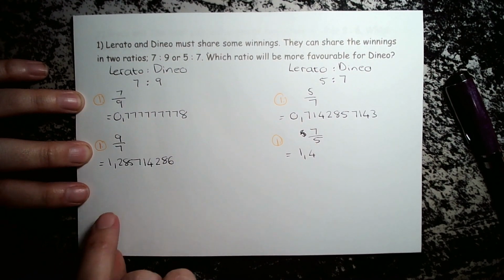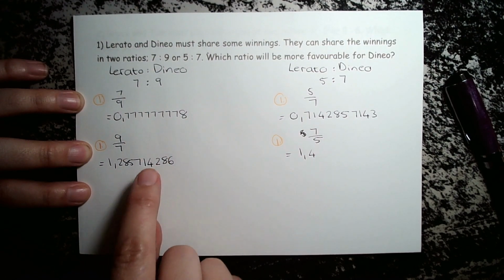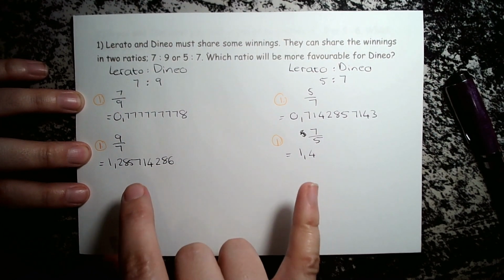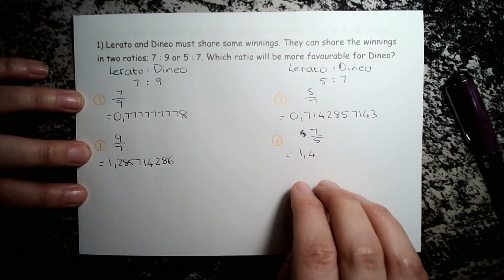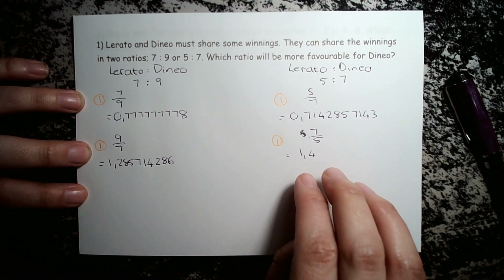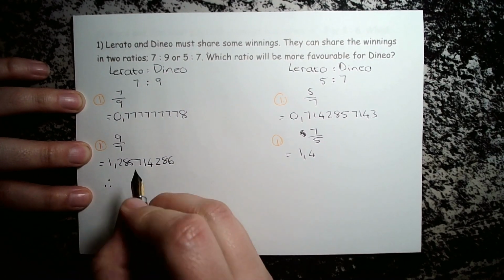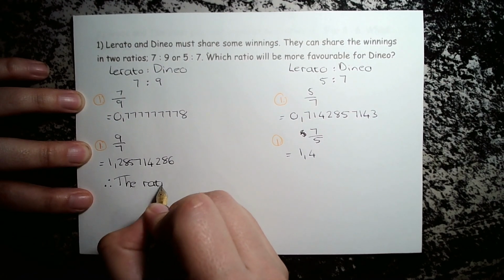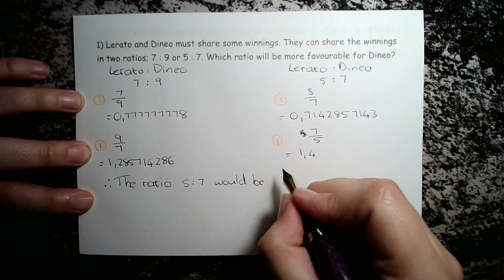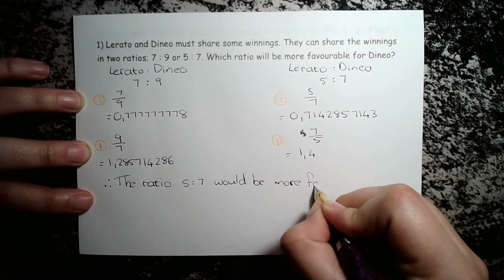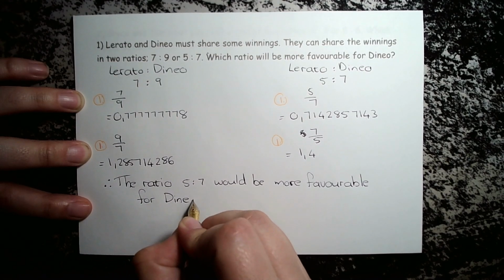And Dineo is getting more in this option than in this option. Do you see how both of these are showing us that this option would be more beneficial for Dineo, or more favorable? She would get more of the money. So therefore, the ratio 5 to 7 would be more favorable for Dineo.